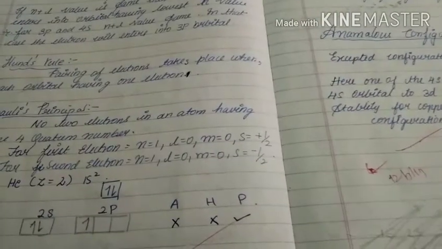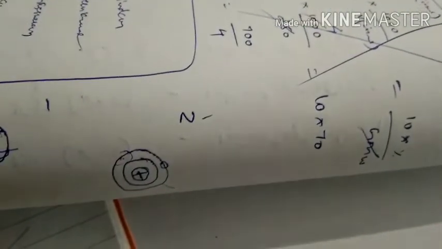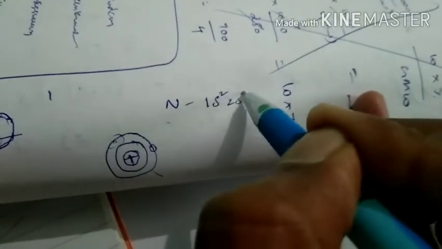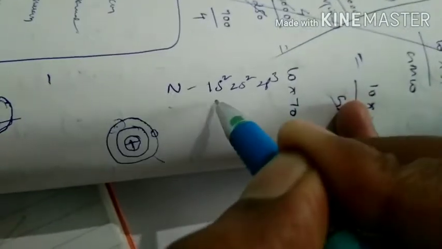For example, take the nitrogen atom. Nitrogen atom electronic configuration is 1s2, 2s2, 2p3.